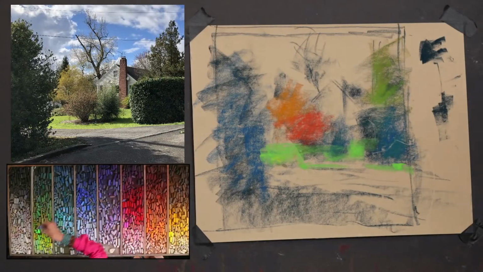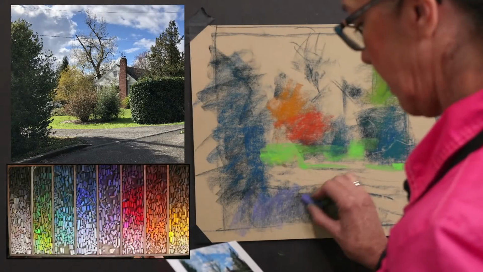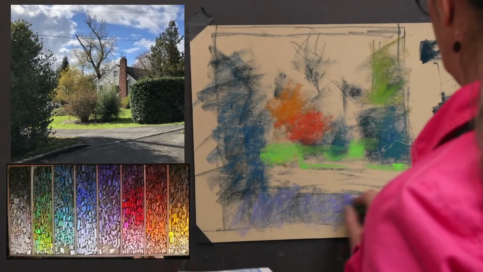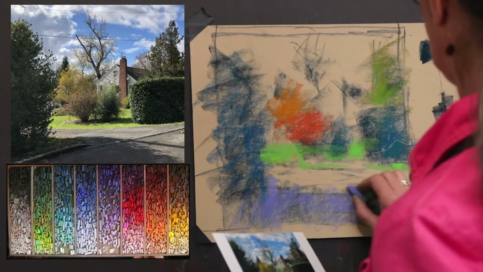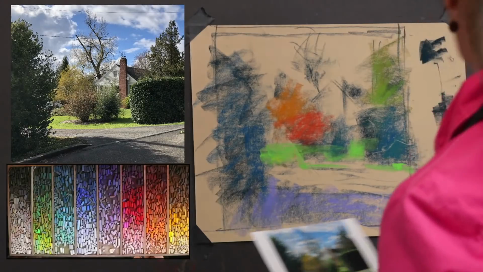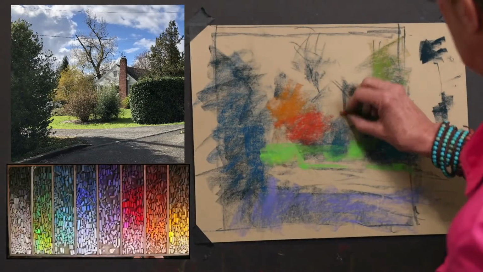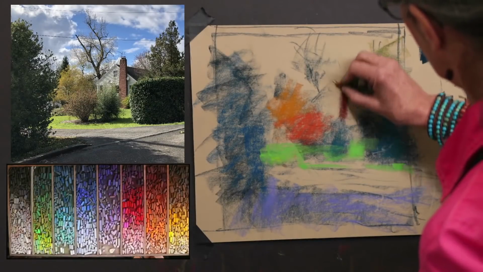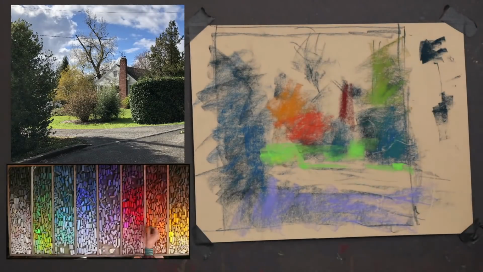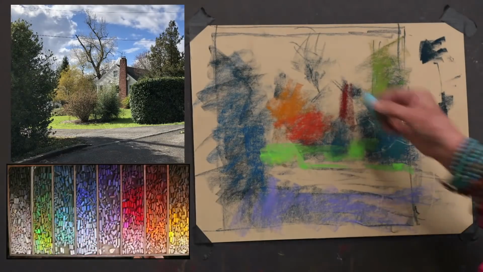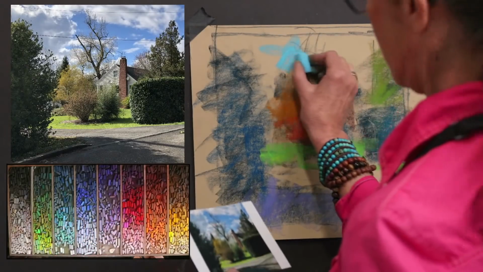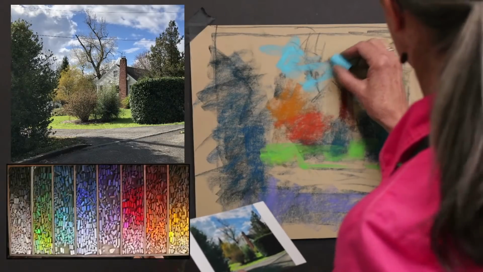I'm going to let this cast shadow have a little more color. A little more action. That's nice. And just get that in there nice and simple. And maybe a little bit of something in the sky.